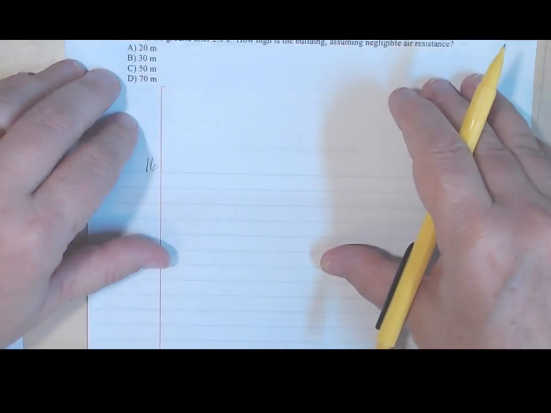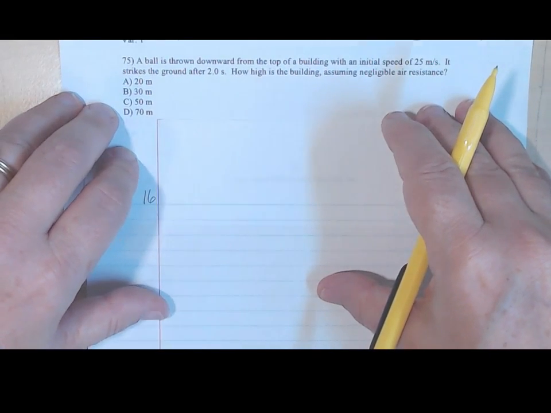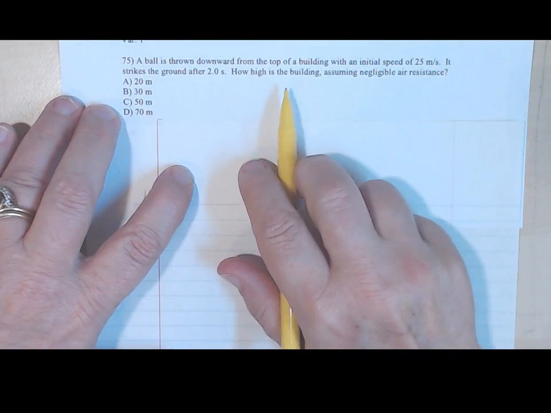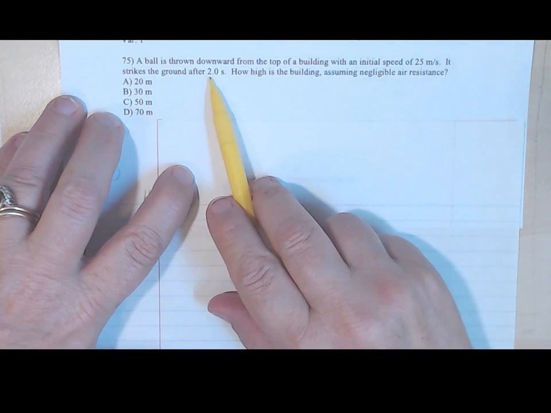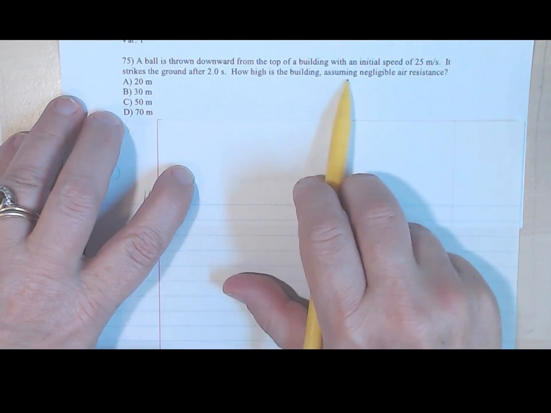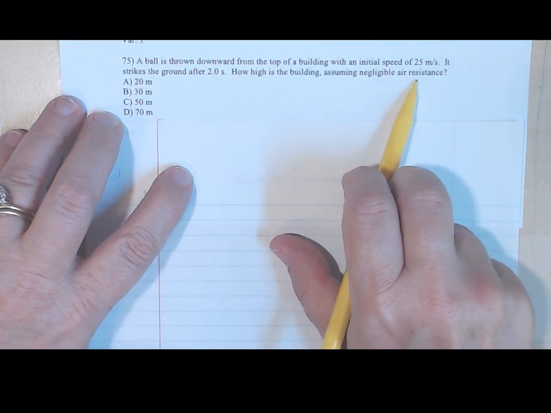Okay, there it is. A ball was thrown downward from the top of a building with an initial speed of 20 meters per second. It strikes the ground after 2 seconds. How high is the building, assuming negligible air resistance?